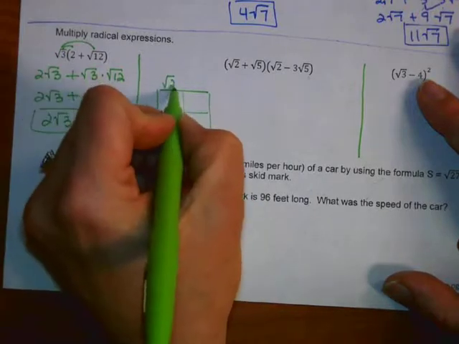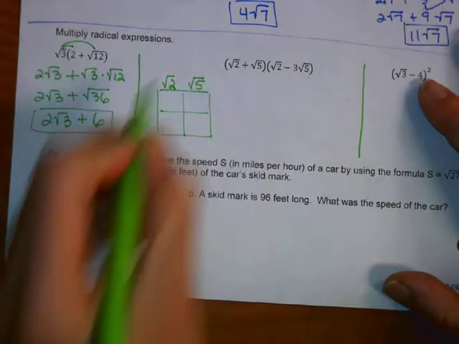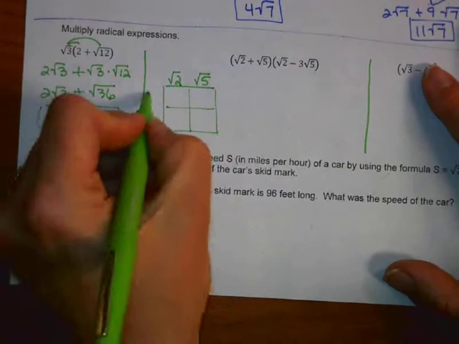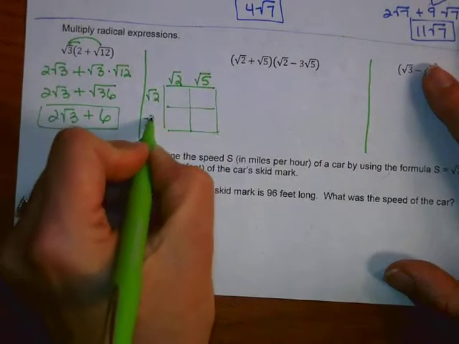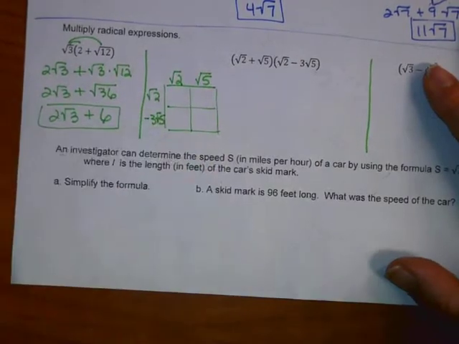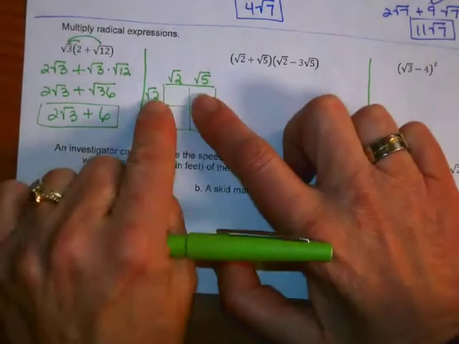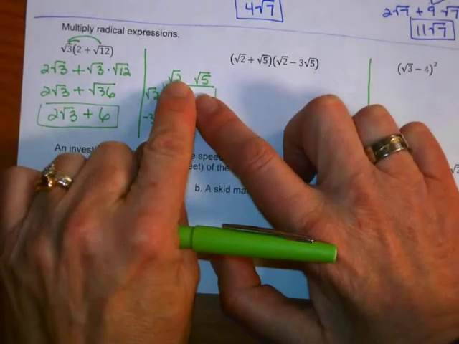I'm going to put the square root of 2 up here and the square root of 5 here. Down here I'm going to do square root of 2 and negative 3 square root of 5. I've not done this with a box. We'll see. It should turn out okay. So the first box, we have square root of 2 times square root of 2, which actually equals what?